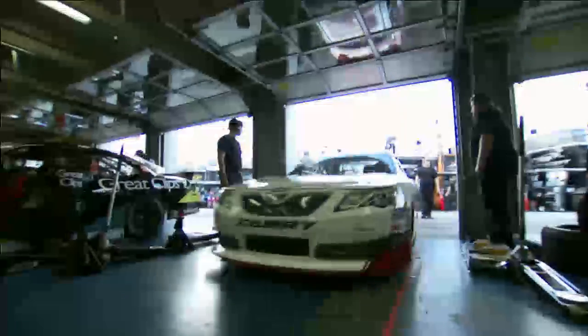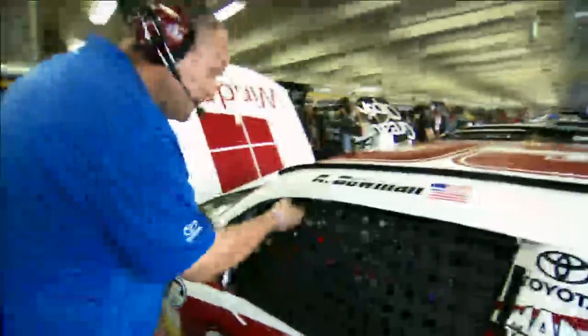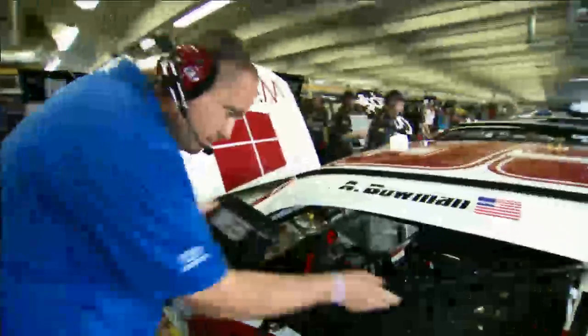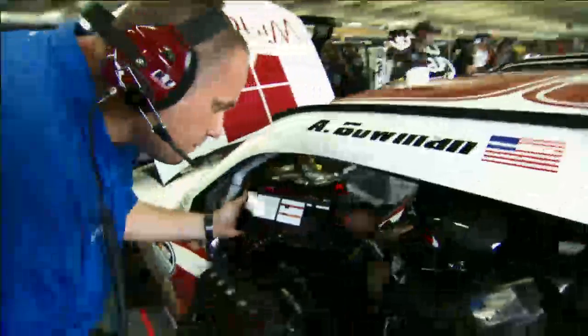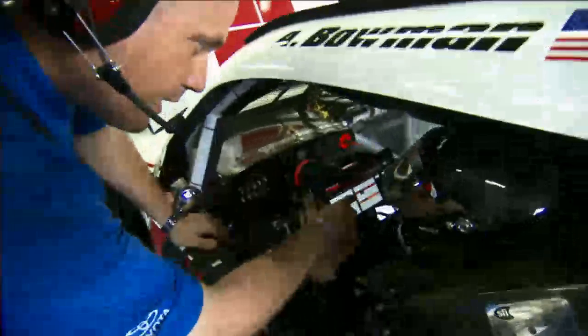I think the TRD Trackside app was definitely a contributor to us being able to win our first pole. I believe we were able to maximize our on-track time, and every run that we made counted. So I would attribute a large part of us being able to win the pole at Texas Motor Speedway to the use of the TRD Trackside app on Surface Pro.